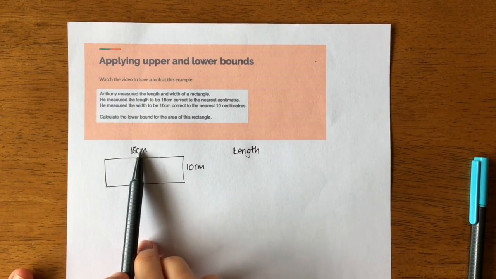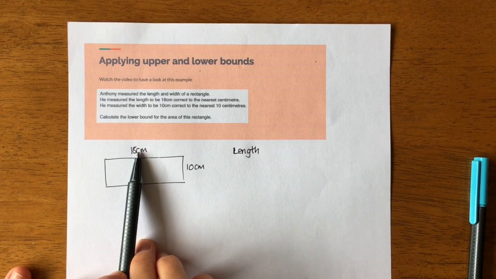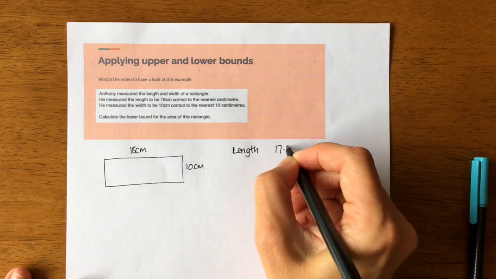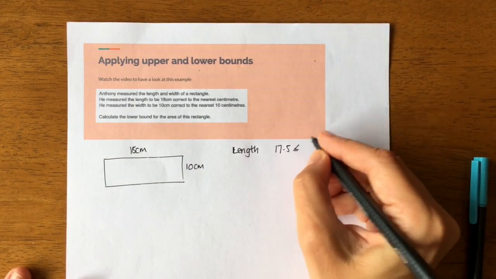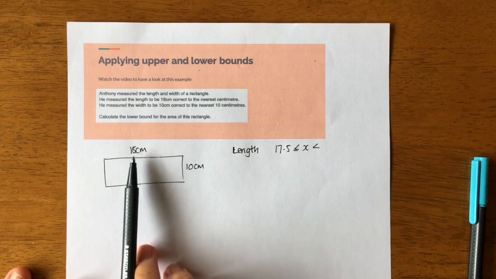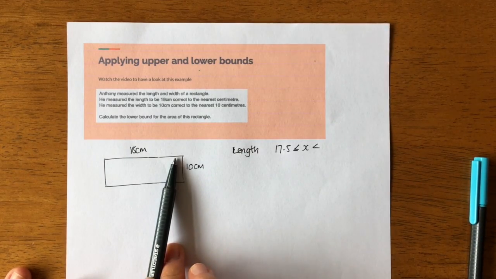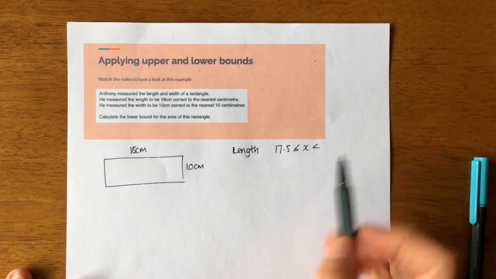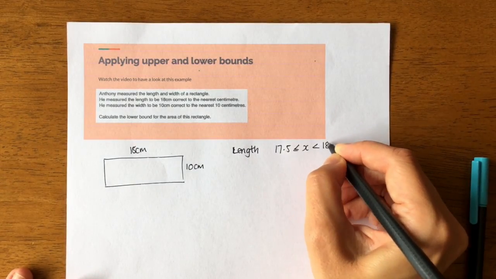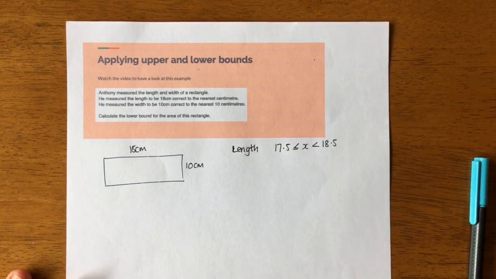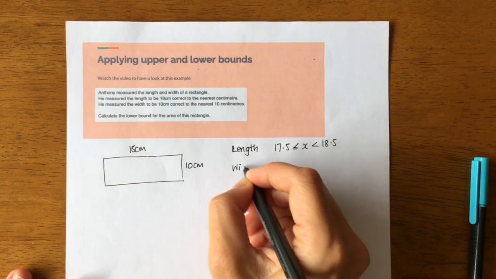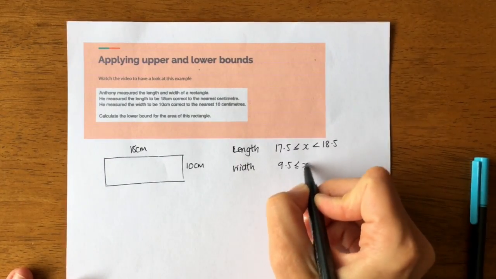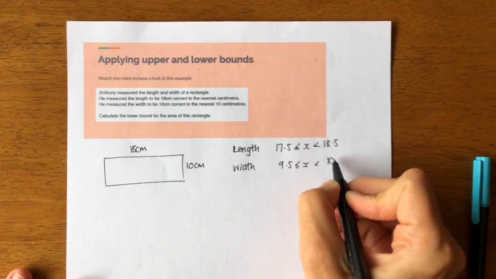So the length, we know it's been rounded to 18. So the smallest this length could be would be 17.5, and we know that it includes that. The longest this length could be would be 18.4999999, but remember, because we're writing it as an inequality, we don't include it. We're allowed to write it as 18.5. The width, it's going to be 9.5, and then it'll be 10.5.